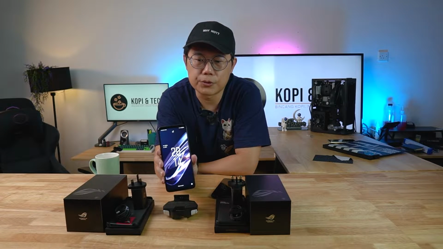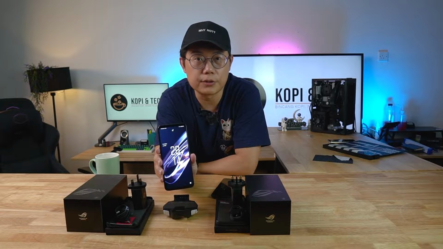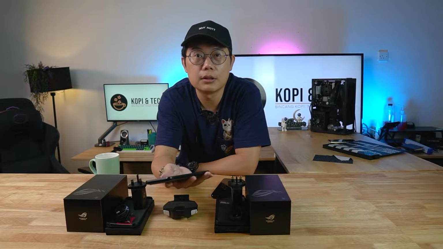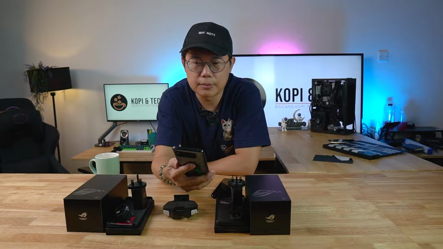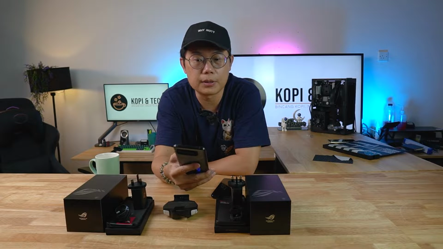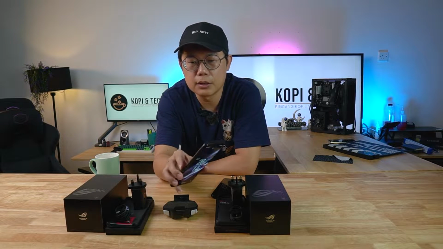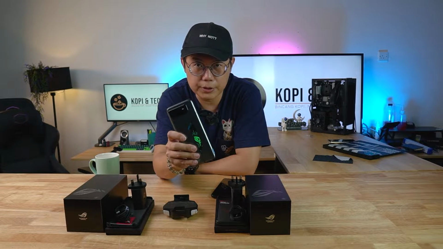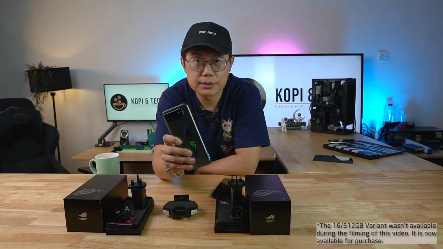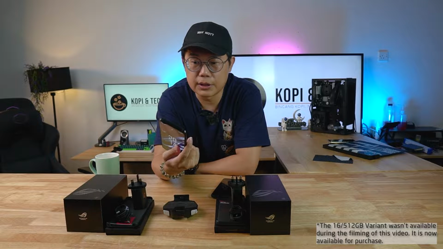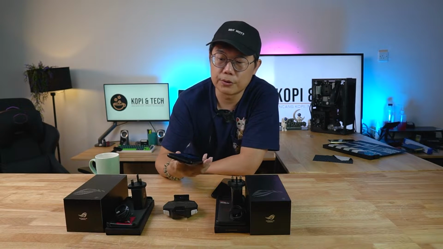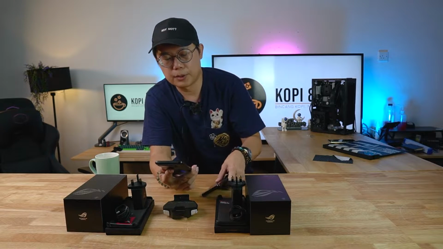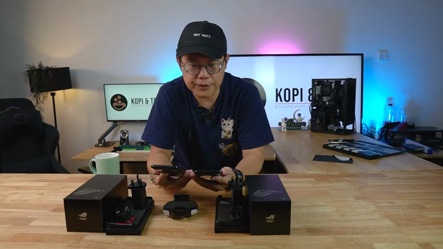But if you were to ask me, I don't think there are much differences in hands-on performance because you can barely feel the difference. But technically, it should be a bit faster. It should be a bit better. Besides that, this only has one variant, the 12 gig 256. They do not have any other option for storage and RAM sizing. Okay, but besides that, any more other differences?